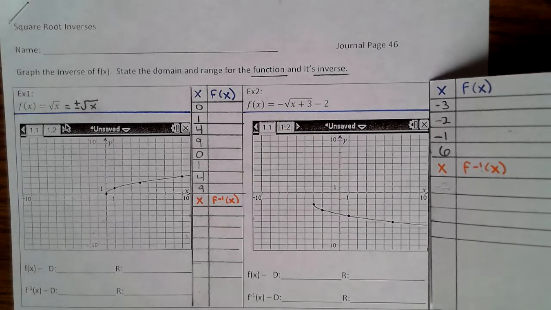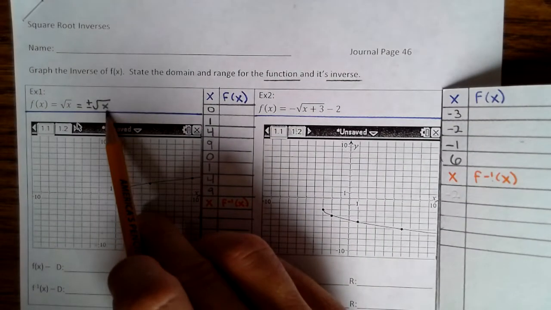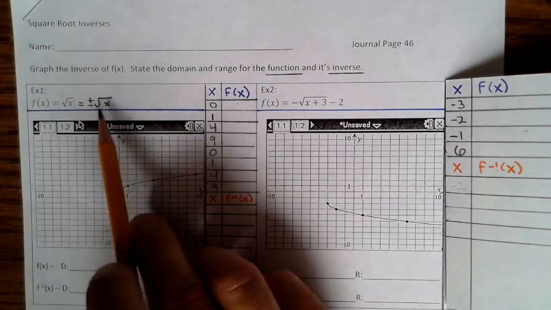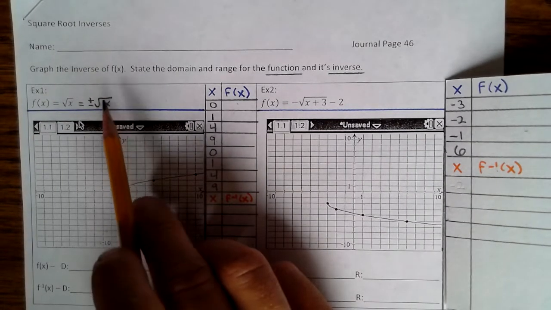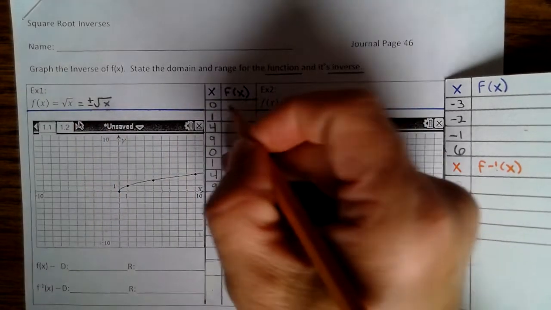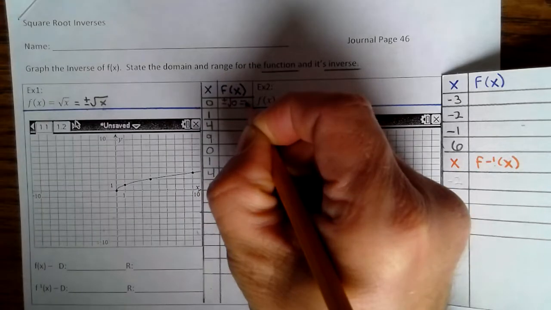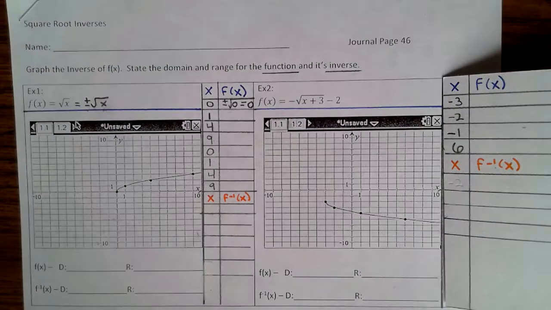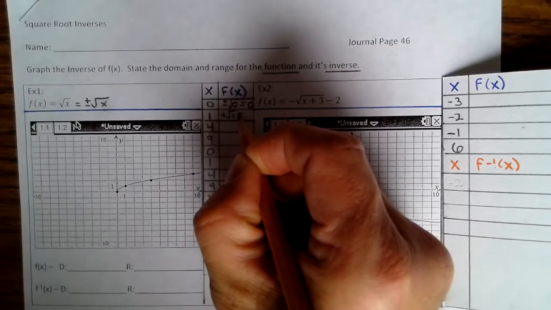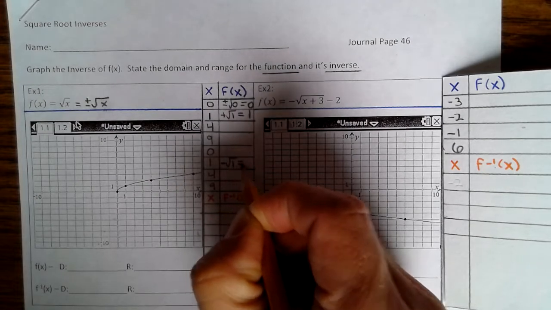Now, first thing we're going to do is substitute values in for x to find f of x. We're going to start with 0 and not a negative number because we know the square root of a negative number is an imaginary number. We don't want to do that. So we're going to start with 0. Don't forget the square root is plus or minus. So that's plus or minus the square root of 0, which equals plus or minus 0, which is just 0. Now, we're going to do plus square root of 1, which is a positive 1, but we're also going to do negative square root of 1, which equals negative 1.